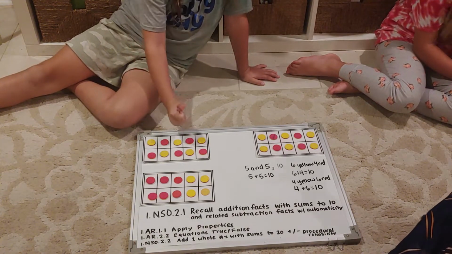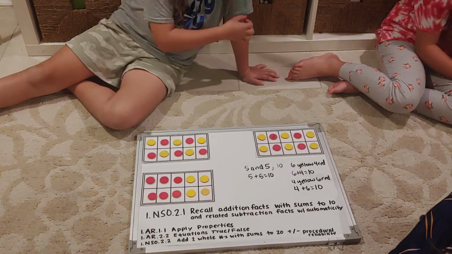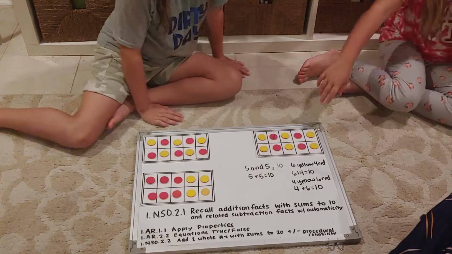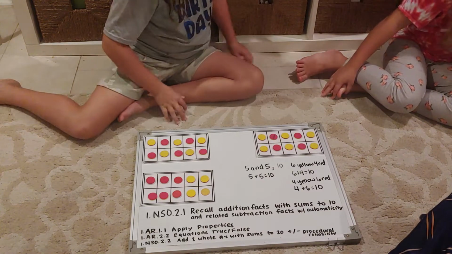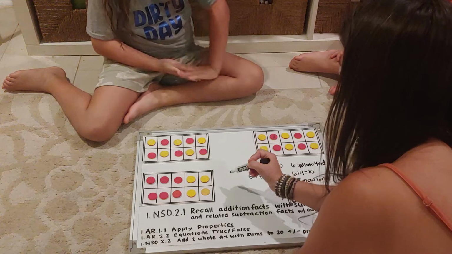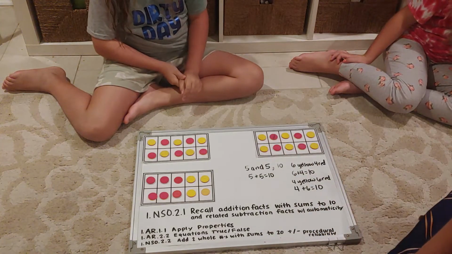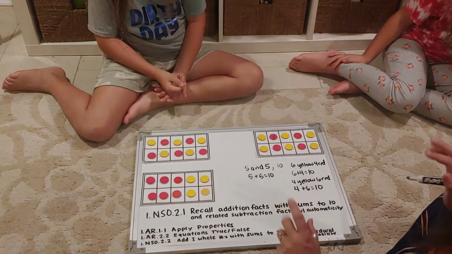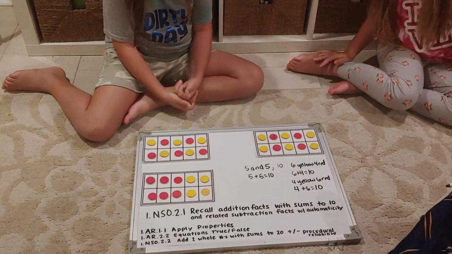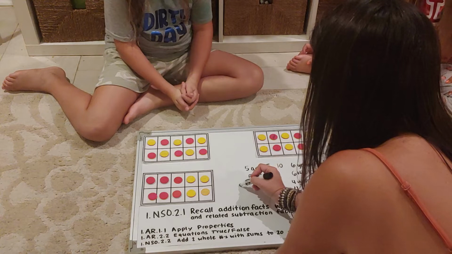Do I have the same amount as Fiona? Yes. How do you know? Because they're both tens frames and they are both 100% full. Go ahead, Fiona. This one fills up with 10. They're both filled up. So Fiona, you have 10 and I have 10. Do we have an equal amount? We do. Watch what I'm going to do on my tens frame. How many do I have on my tens frame? 10. I have 10 on my tens frame.